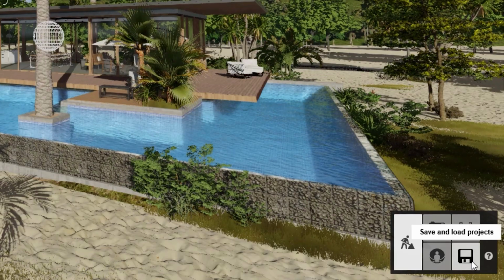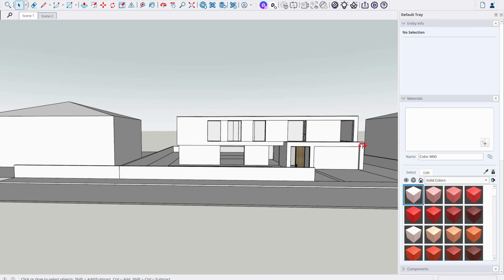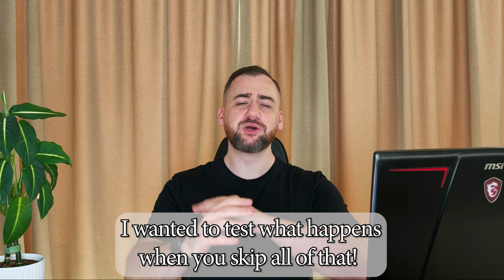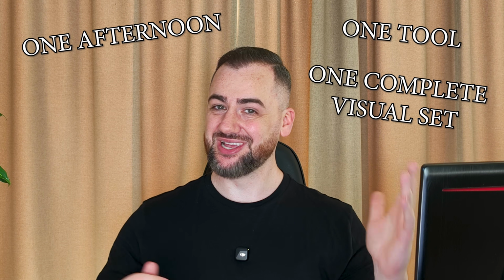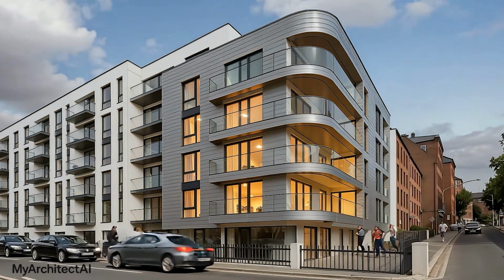Most architects delay producing visuals for the same reason. They are waiting until the renderer is set up properly, or the model is cleaner, or they finally have time to learn the lighting settings. I wanted to test what happens when you skip all of that. One tool, one afternoon, one complete visual set. So let's get into it.